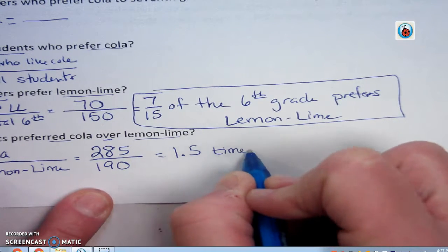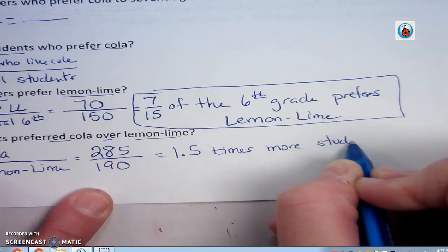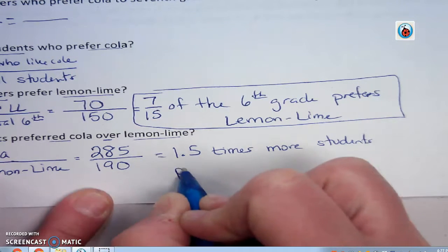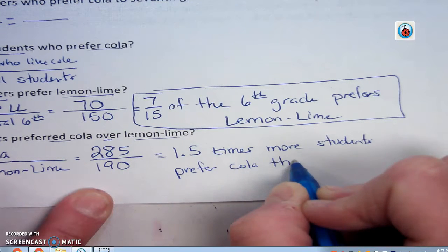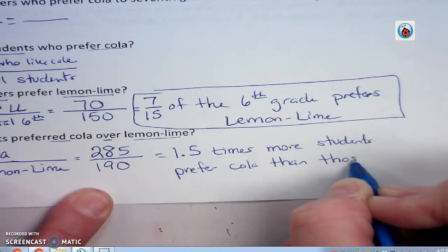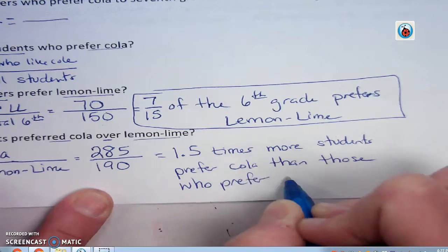So I can say as a statement, 1.5 times more students prefer cola than those who prefer lemon lime.